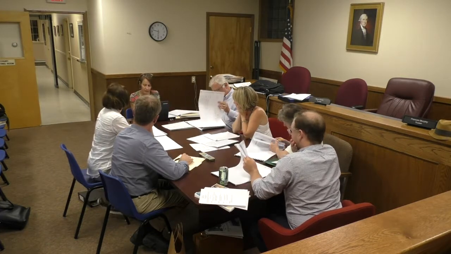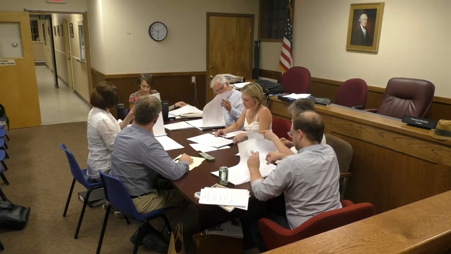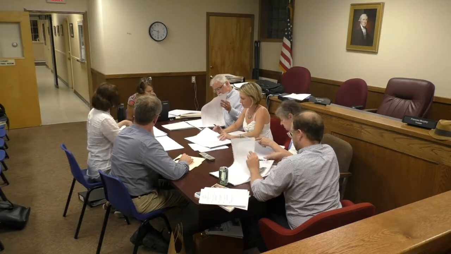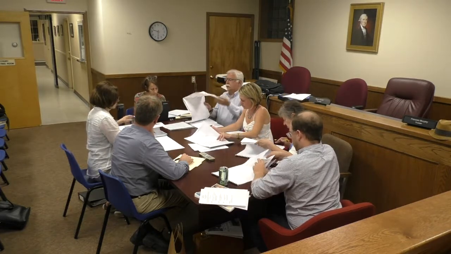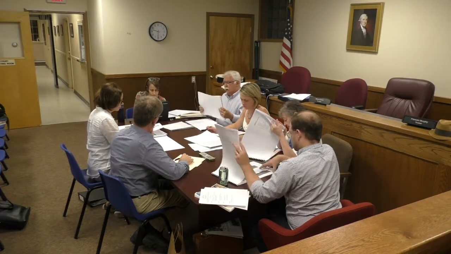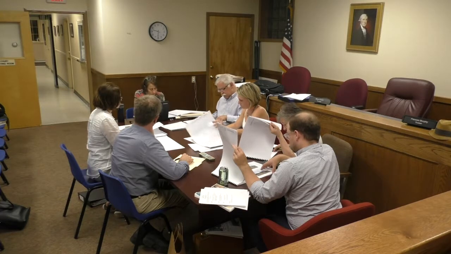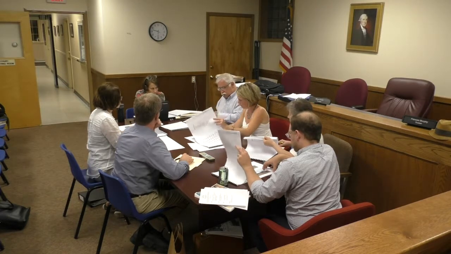What's visible from the waterfront, which number? Here we go, A20. The facades that are most visible are this one and the front facade.